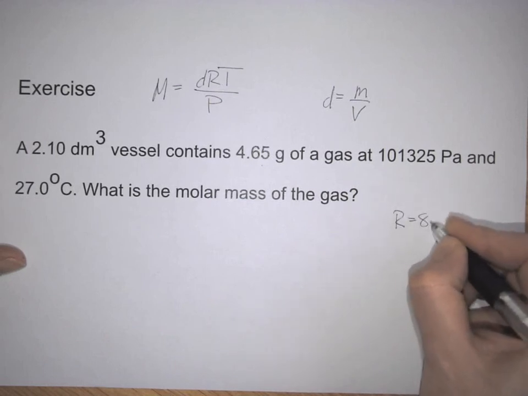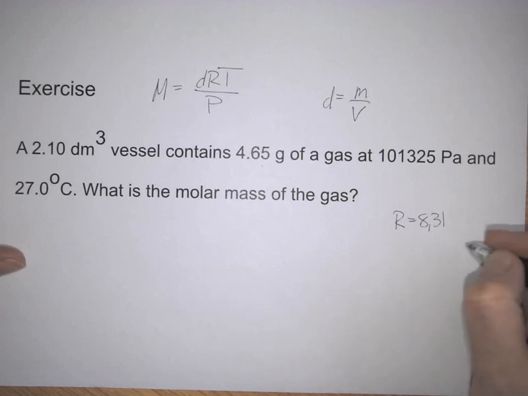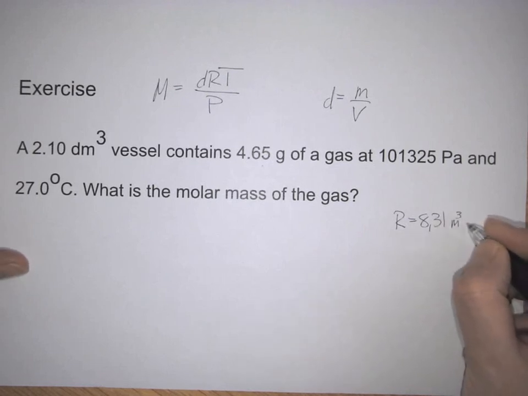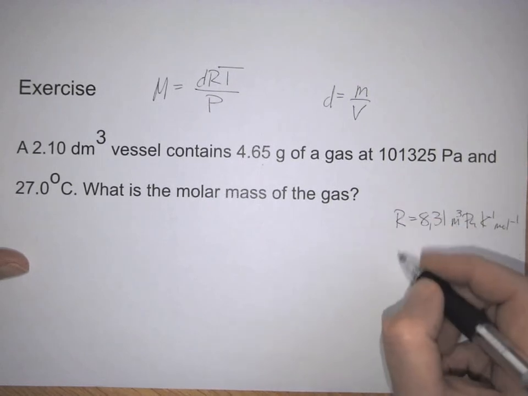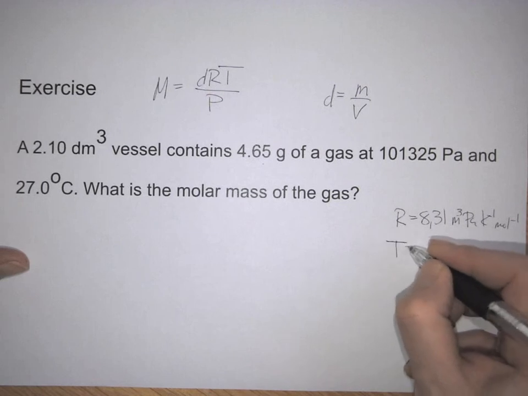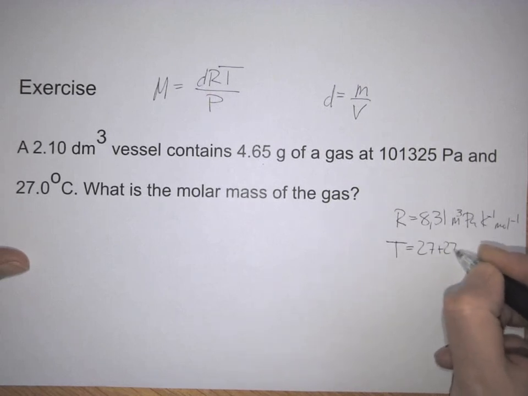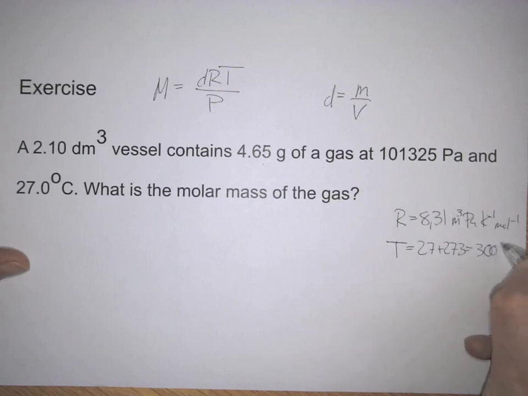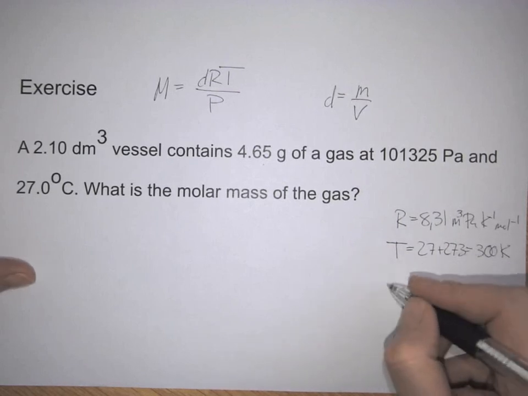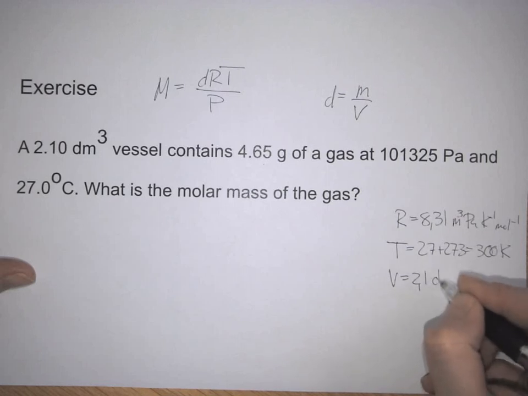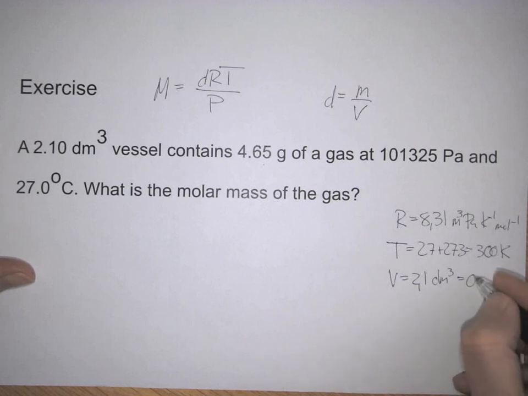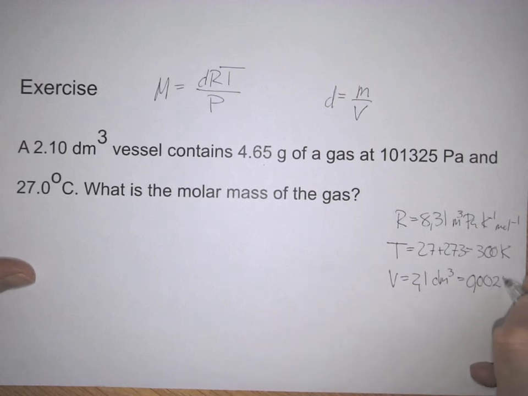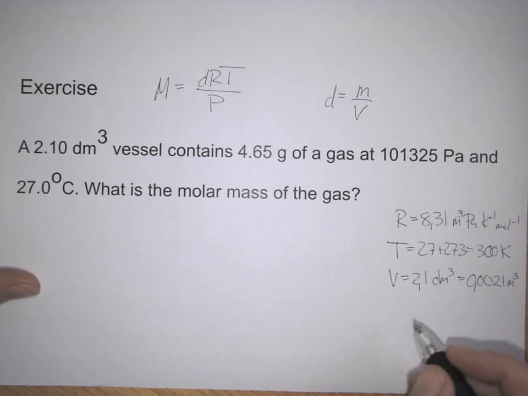The R is 8.31 cubic meter Pascal per Kelvin per mole. We know the temperature, 27 plus 273, that's 300 Kelvin degrees. The volume is 2.1 cubic decimeter. We want it in cubic meters, so we need to divide it by 1000. That will give us 0.0021 cubic meter. Yes, and the pressure is given.